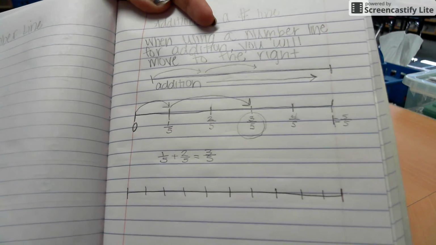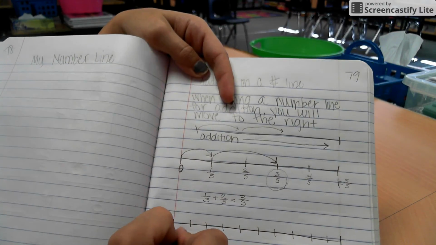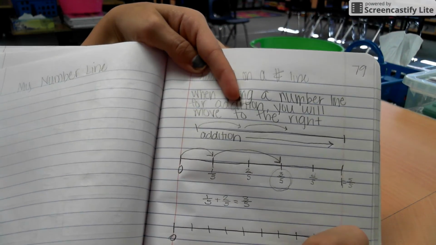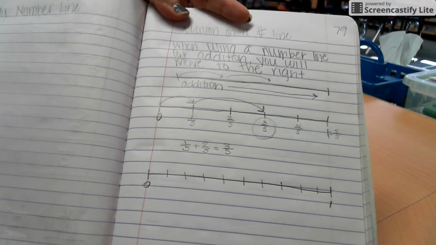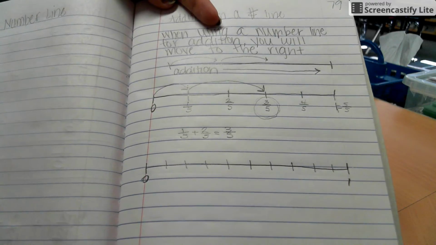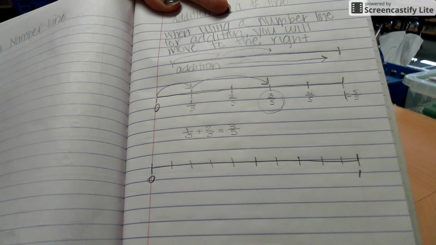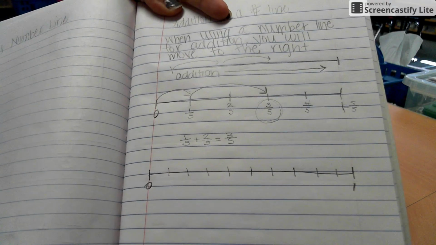Okay, so now I made another number line, and this time I'm going to start with 0 again and end with 1. And I want you to count how many intervals there are, and that's going to tell us how many pieces it's broken up into. So count real quick.